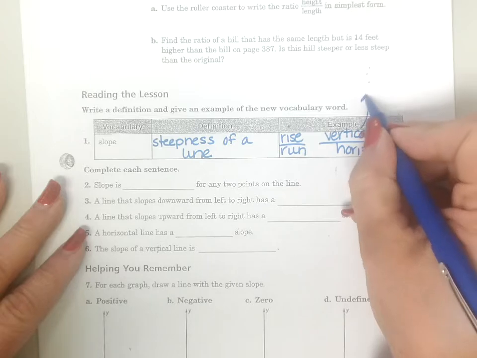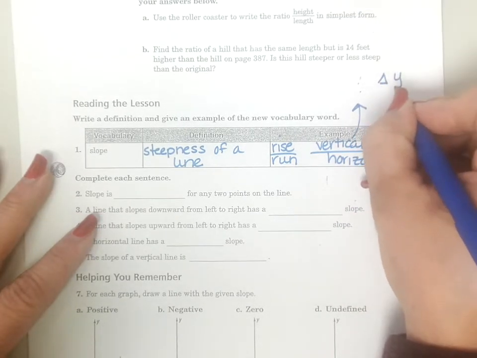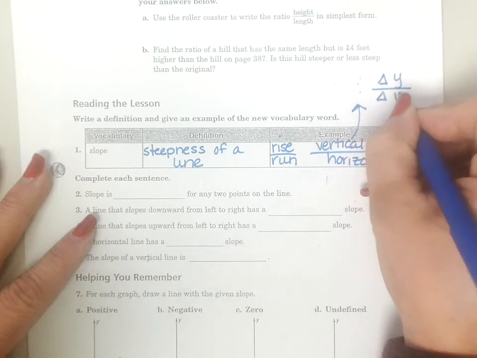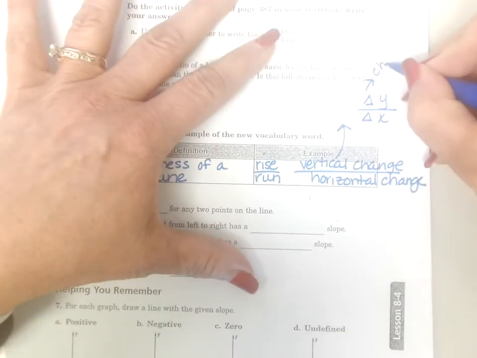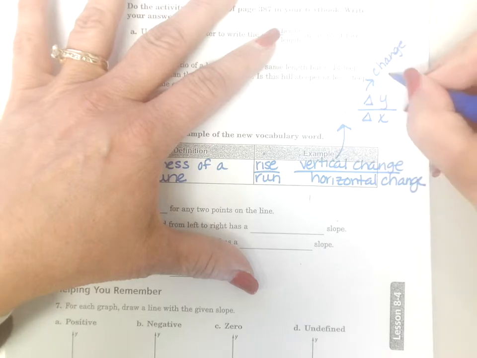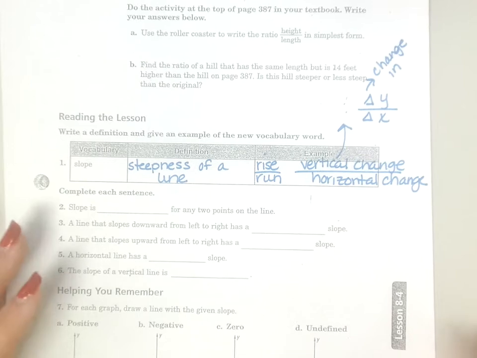Sometimes, later in algebra, you might see a little triangle with the y and a little triangle with the x, and this just means that there is a change in y over a change in x. So you count the spaces that it takes to get from one y to the next on the graph and from one x to the next on the graph.